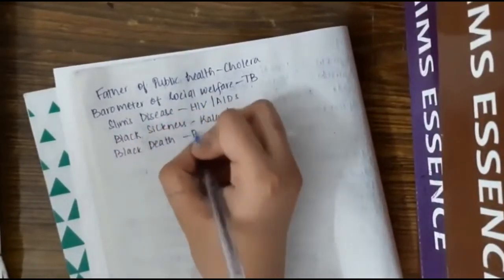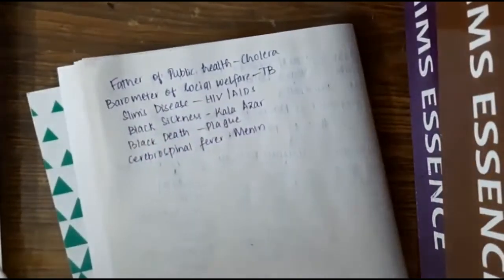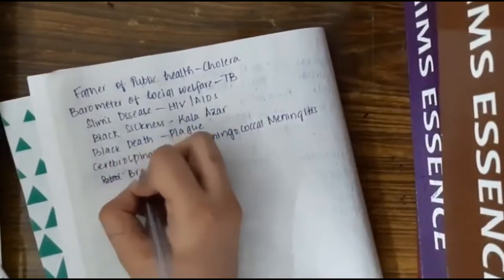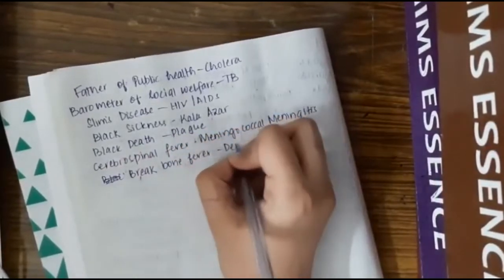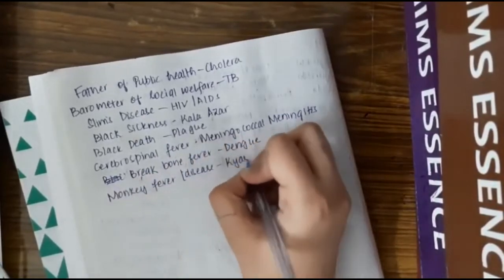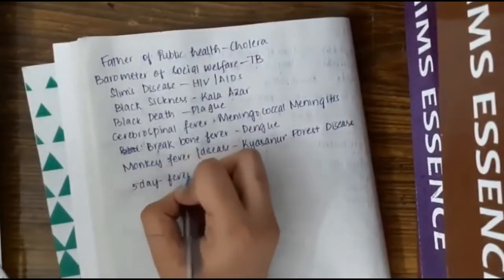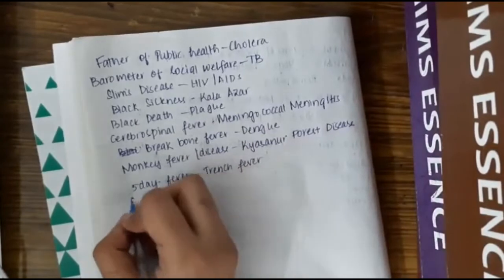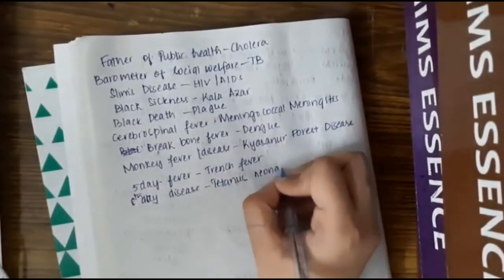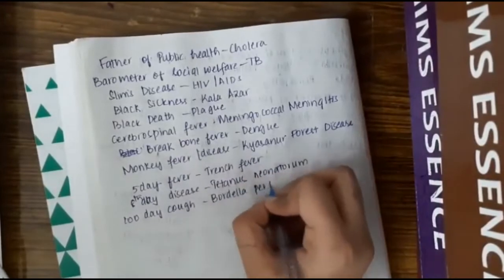Black death is plague. Cerebrospinal fever includes meningococcal meningitis. Breakbone fever is dengue. Monkey fever or monkey disease is Kyasanur Forest disease. Fifth day disease is trench fever. Eighth day disease is tetanus neonatorum. Then we have 100-day cough. 100-day cough is Bordetella pertussis.